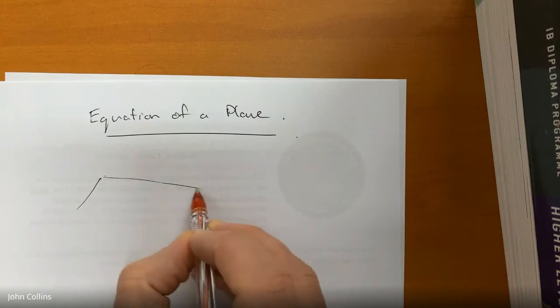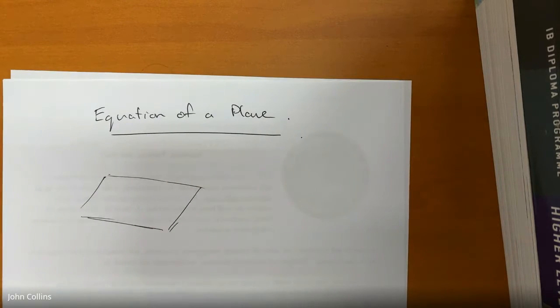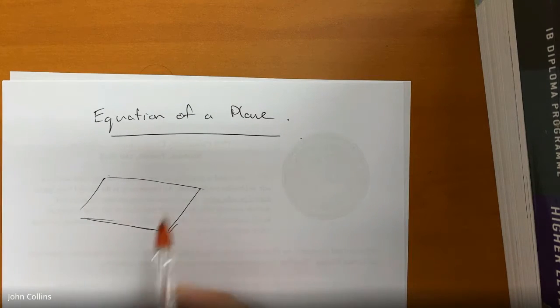If I have a plane such as this, the most usual example is we're going to find the equation of a plane, and to do that we need a point on the plane, and we need the normal vector to the plane. Imagine this is a three-dimensional plane.